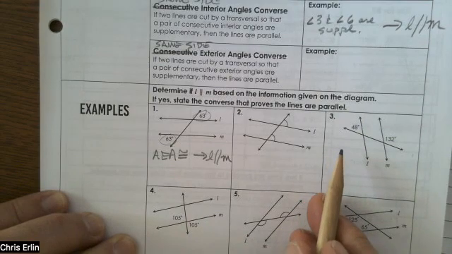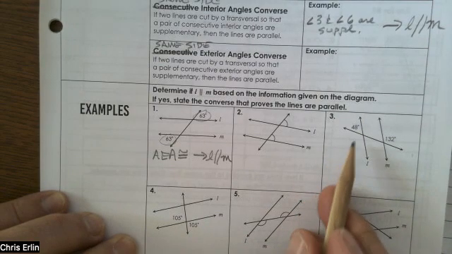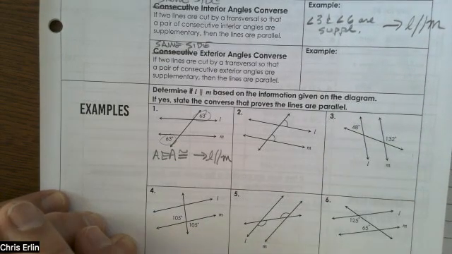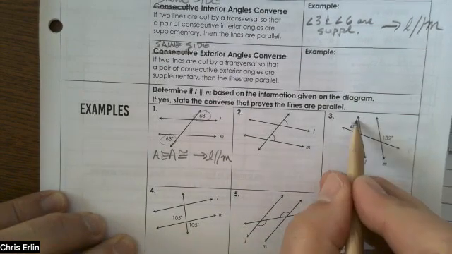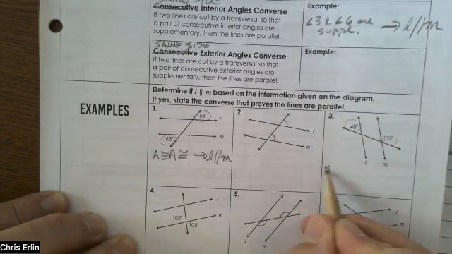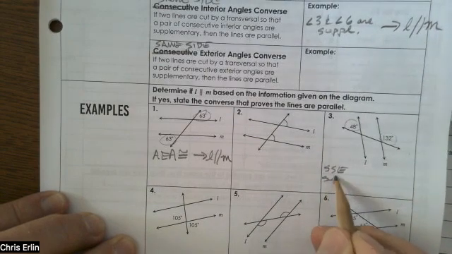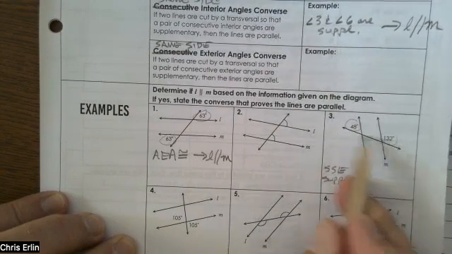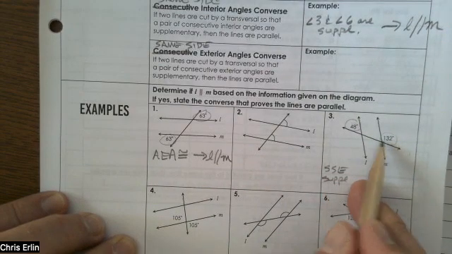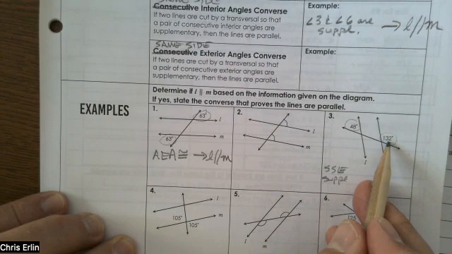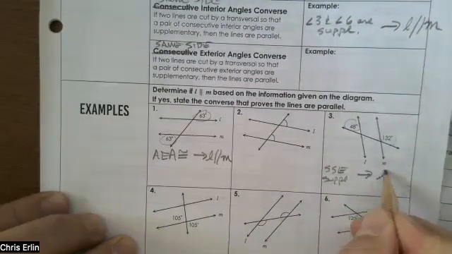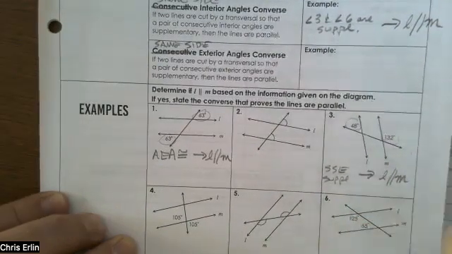What about number 3? Are those lines parallel? Okay. Good. These are same side exterior. We need them to be what? Congruent or supplementary? Supplementary. Are these two angles supplementary? 48 and 132 is 180. That's supplementary. Therefore, L is parallel to M.